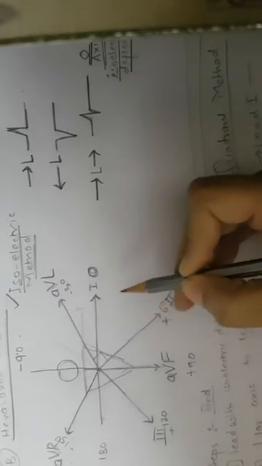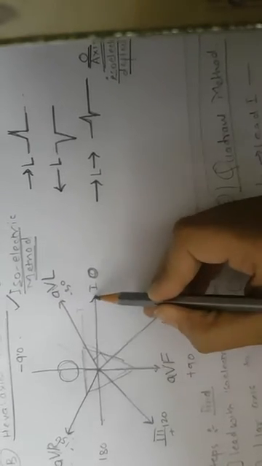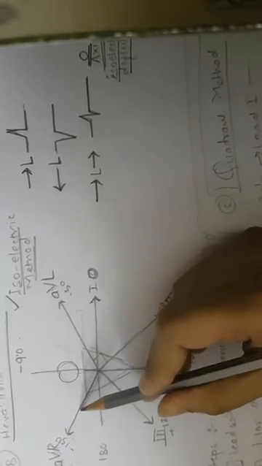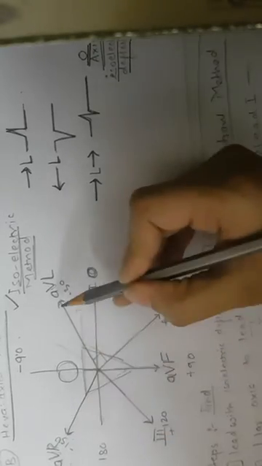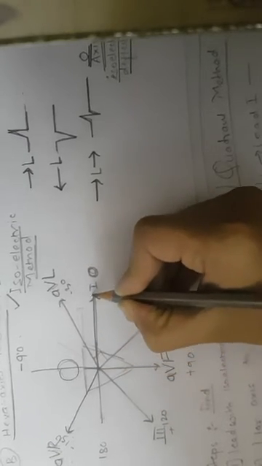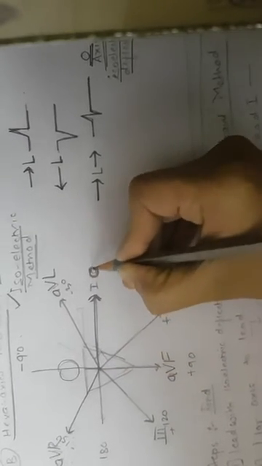Lead 1 is in this direction, lead 2 in this direction, lead 3, then AVR in this direction, AVL and AVF. So you have to find out an angle. In lead 1, this is 0 degree, there is 0 axis deviation, this is plus 90 degree, this is minus 90, lead 3 is 120 and lead AVR is 150.